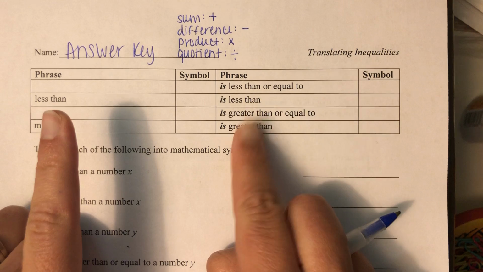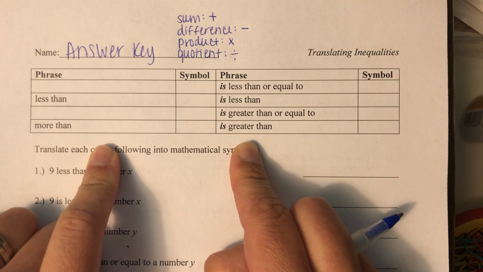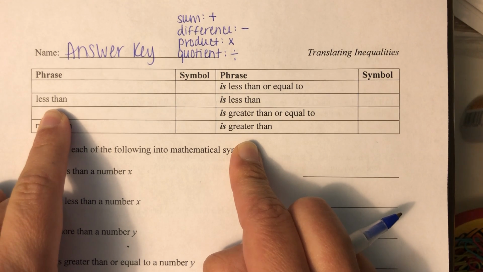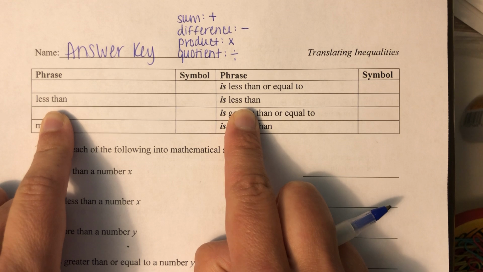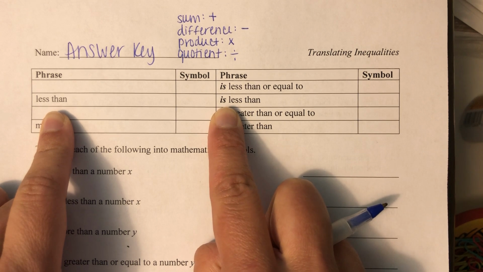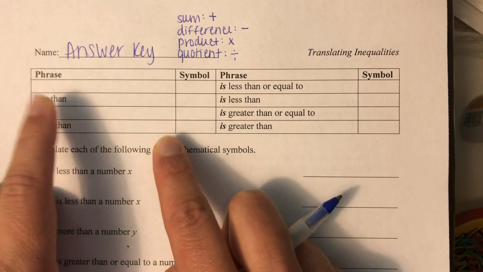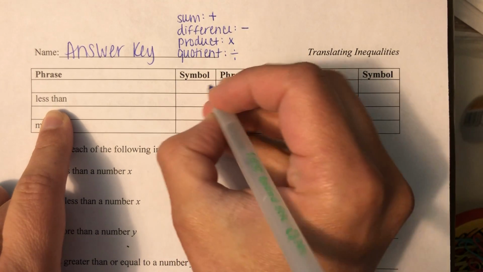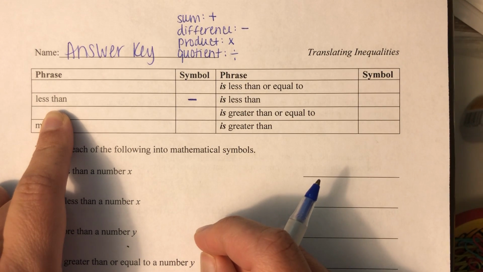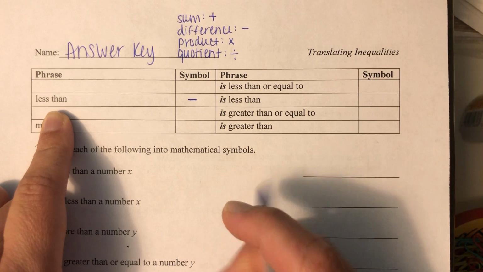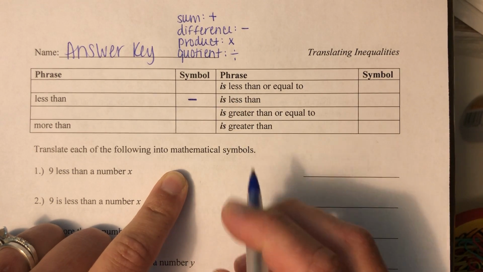And then I want to stress something extremely important here. If I see the phrase less than, or I see the phrase is less than, those are actually two different things. Just one little tiny word's going to change everything. So if it's less than, it's actually just a subtraction problem. If it has the word is, now that's when it becomes an inequality.